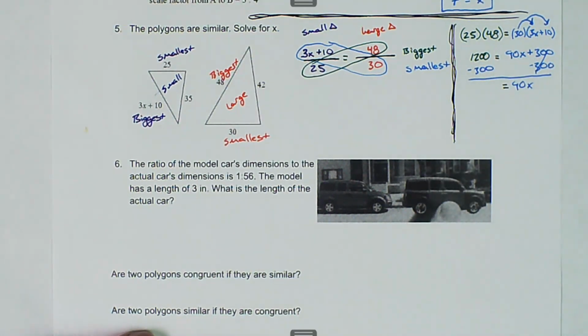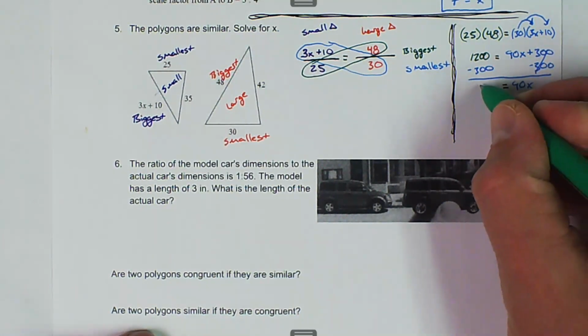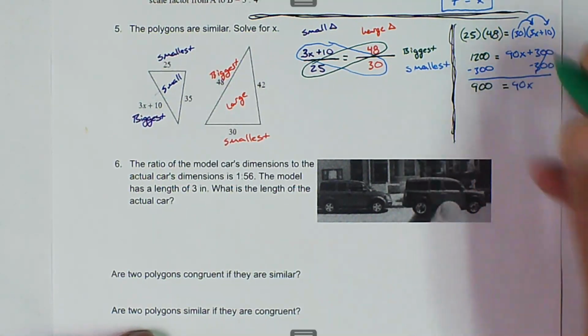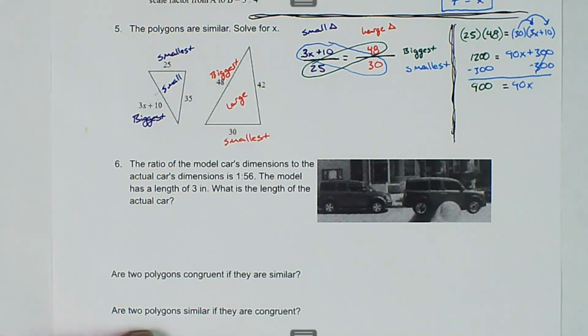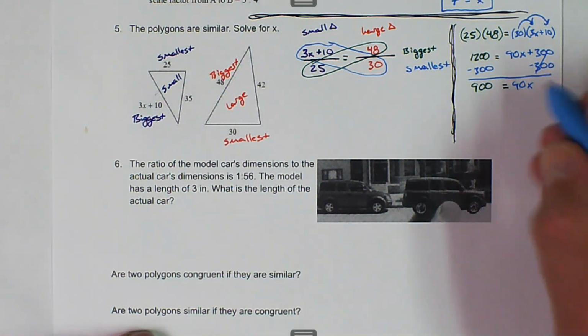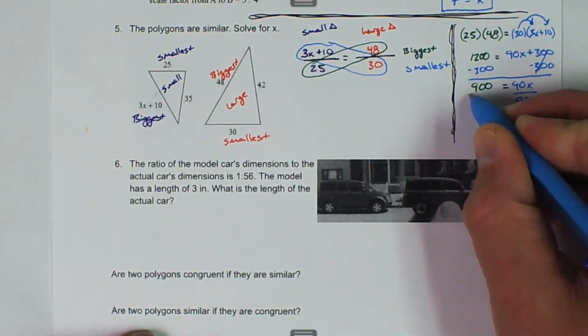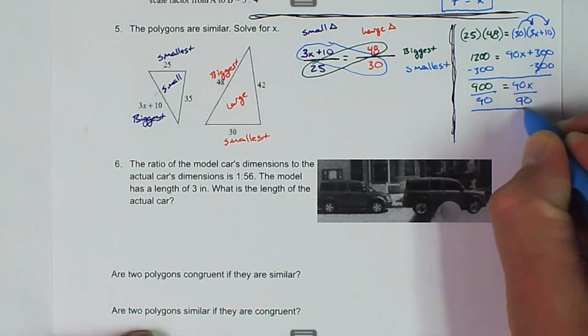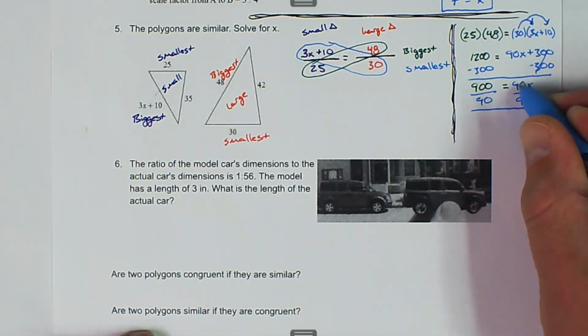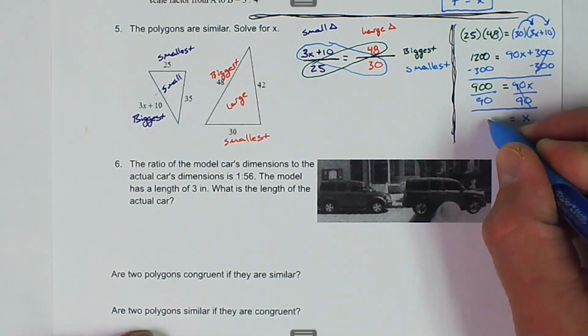And we get 900 on the left side. Then we can divide both sides of the equation by 90, and we get x is equal to 10.